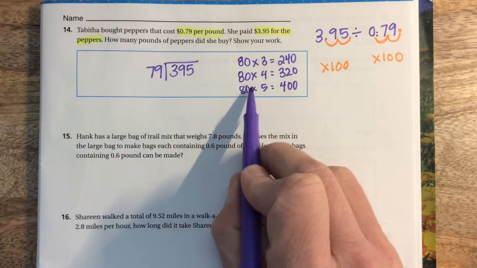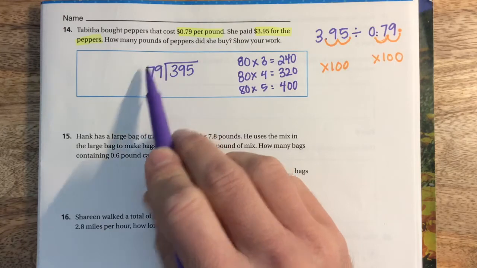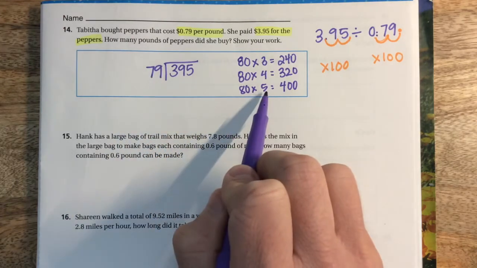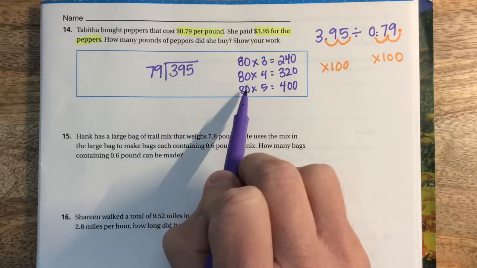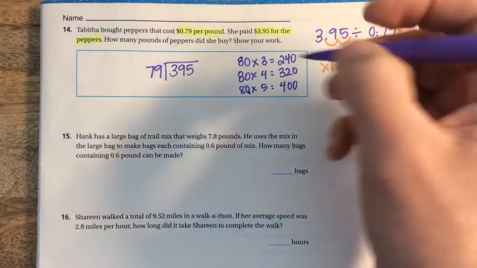Now, I'm not actually using 80, right? This is not actually my divisor. My divisor is actually 79. So if I multiply by 5, I need to take away 5 from this number. So actually, that should work.